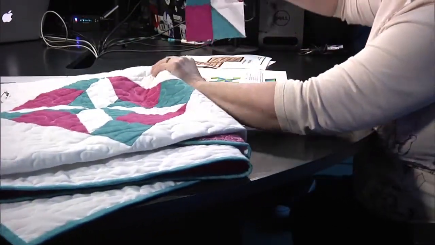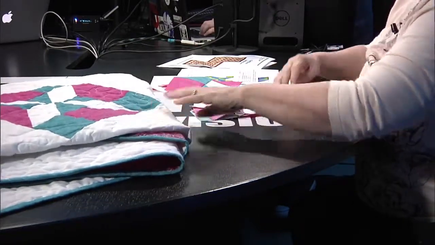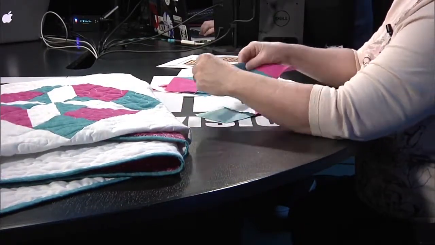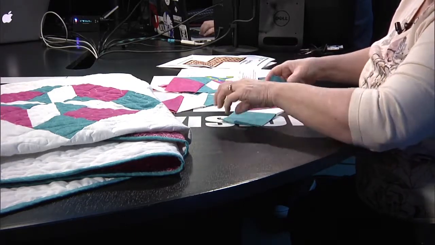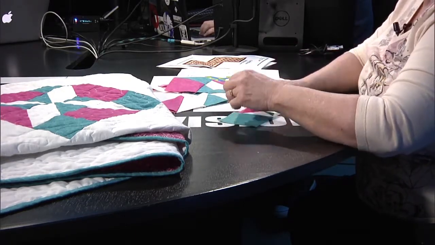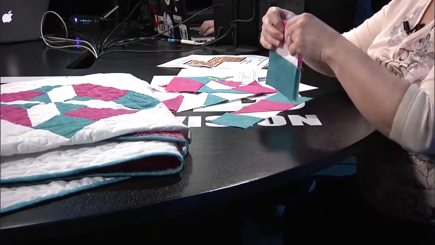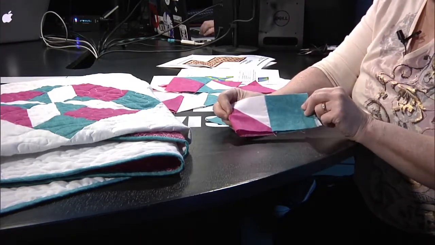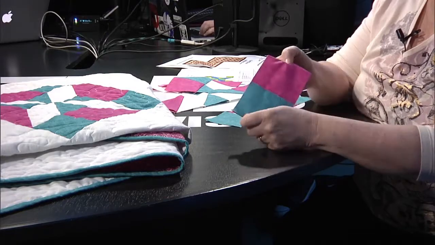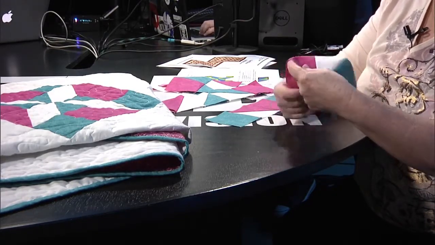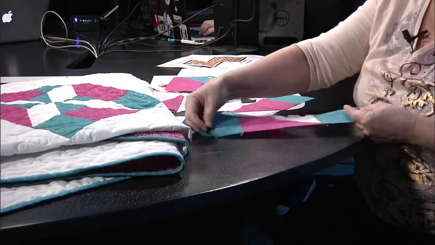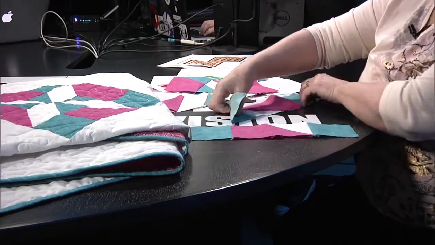The other way you can do them, when people like to do rows, is you will make 2 rows like this one. So you have your pink and your white, and you put a blue on it. And of course you have 4 of these. So you make 2 rows exactly like this. So you have 1, 2 of those.